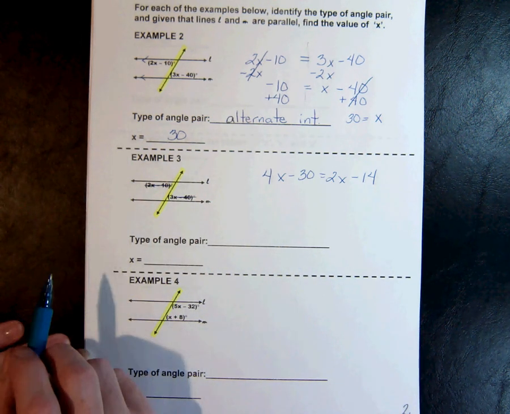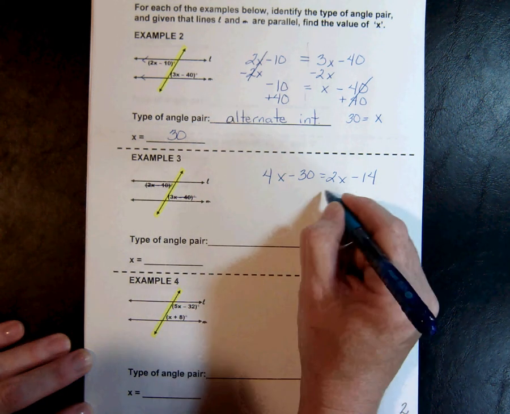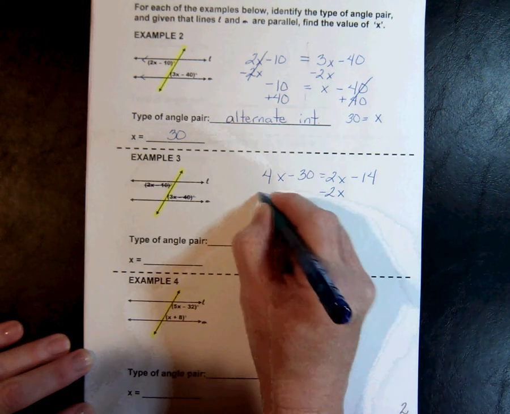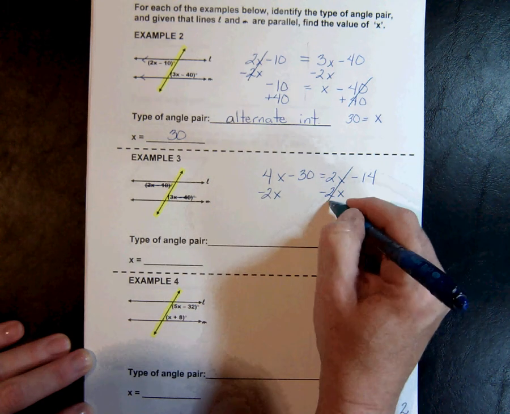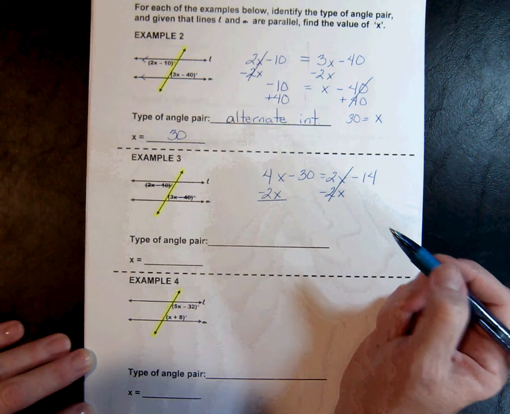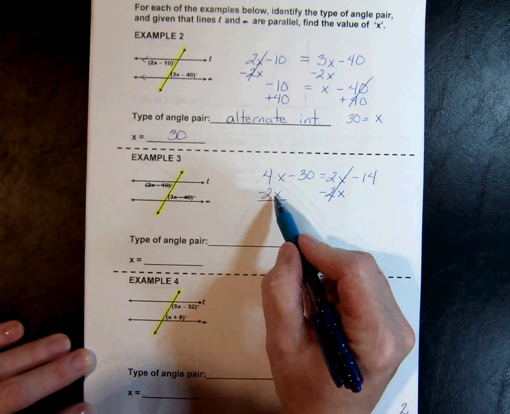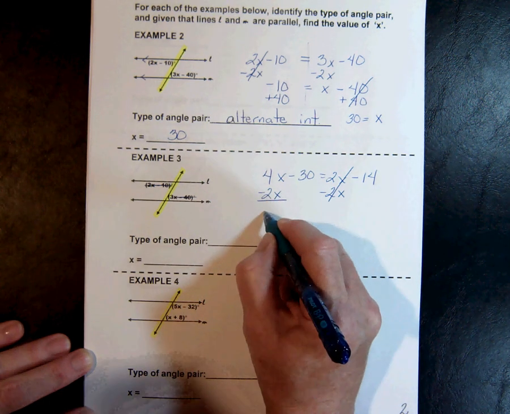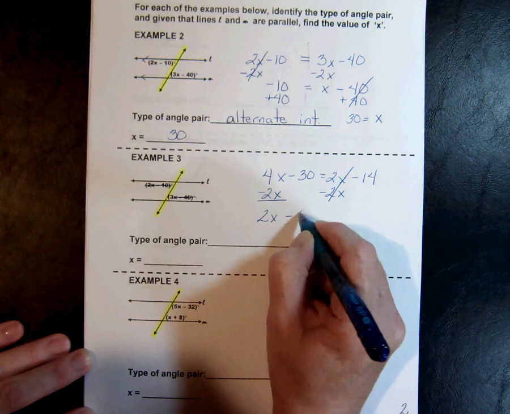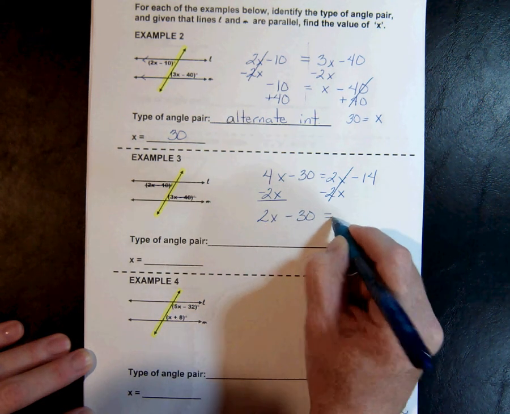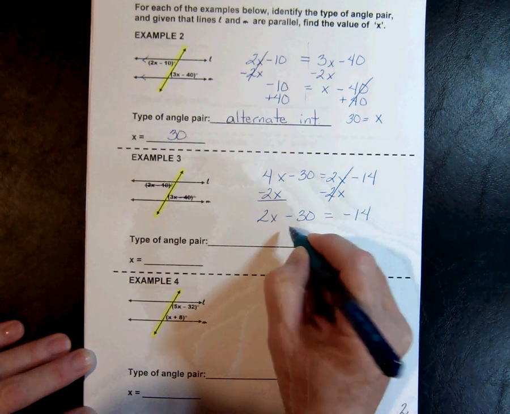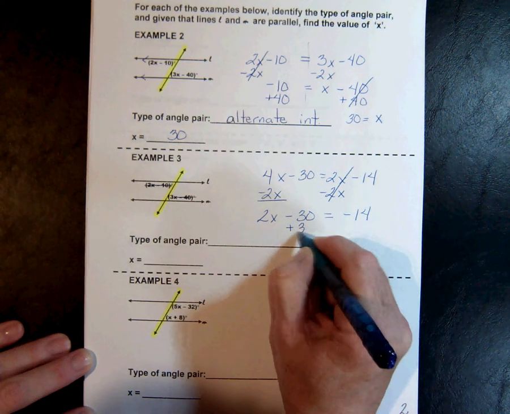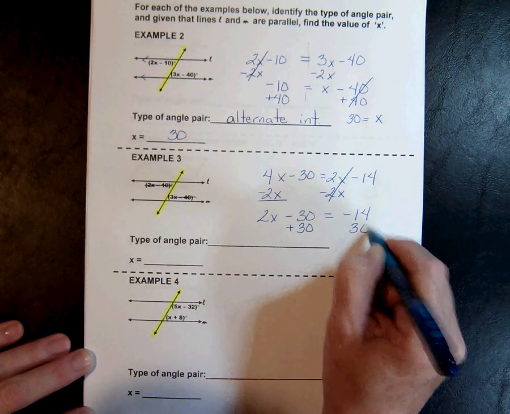I'll fix that. All right, so if you subtract 2x from both sides, those go away. Sometimes it's good to put a line under here so that you know it's addition, not division. This is going to be a positive 2x minus 30 is equal to a negative 14. You want the 2x by itself, so you're going to add 30 to both sides.